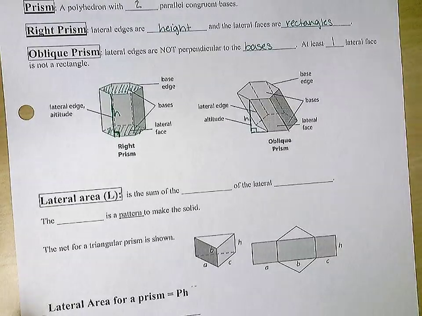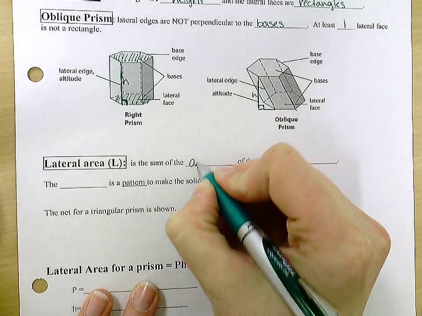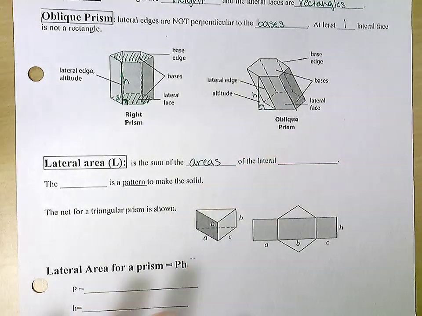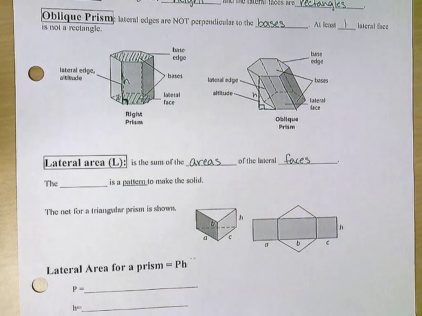All right, so lateral area, L, is the sum of the areas of the lateral faces. Again, those lateral faces are the ones that go around. So if you're finding the lateral area, you're finding the area of all of those lateral faces and adding it together.